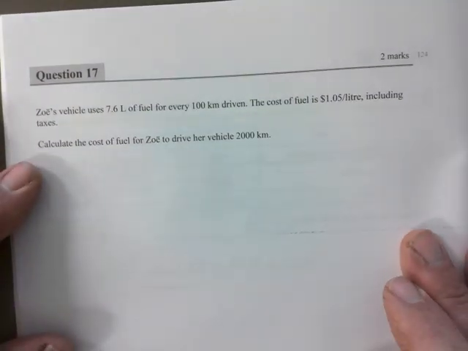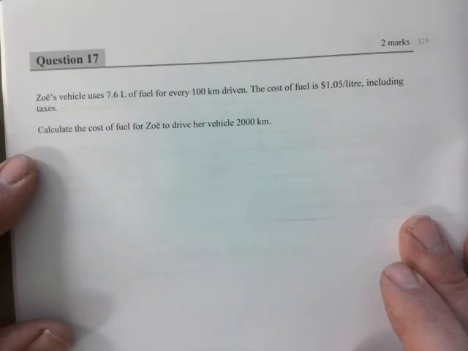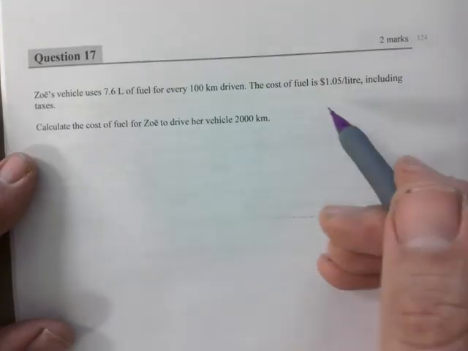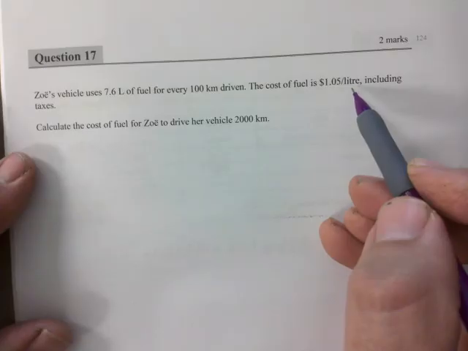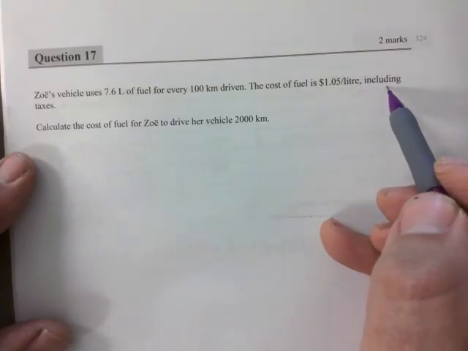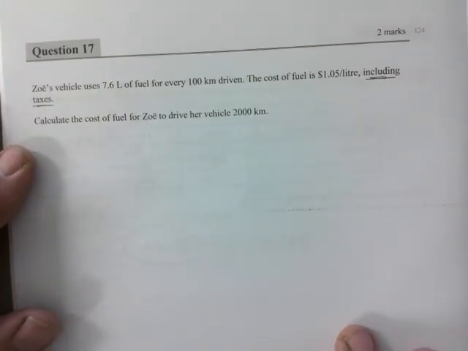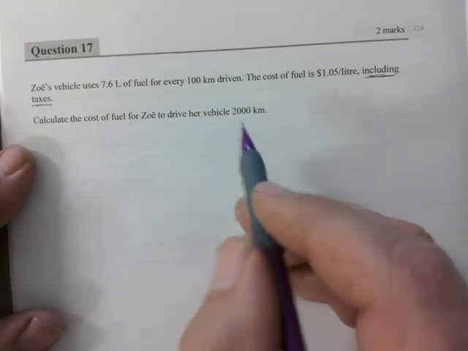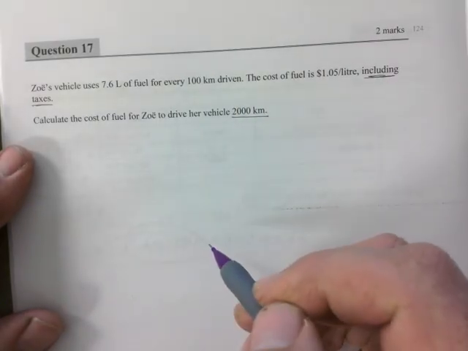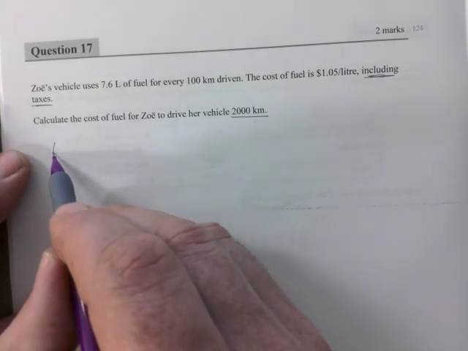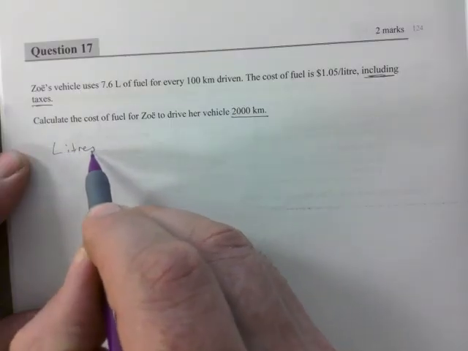Zoe's vehicle uses 7.6 liters of fuel for every 100 kilometers driven. The cost of fuel is $1.05 per liter, including taxes, okay? So that means don't worry about it. Calculate the cost of fuel for Zoe to drive 2,000 kilometers. First, you need to figure out liters.